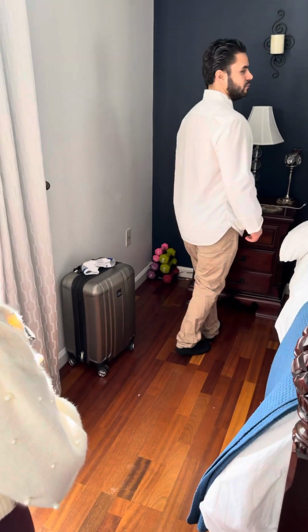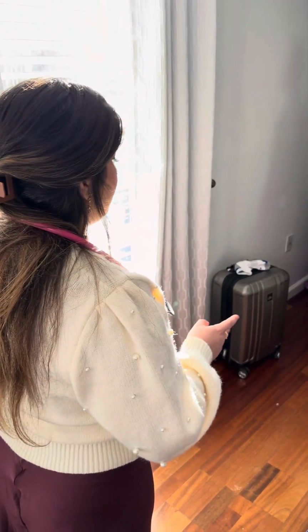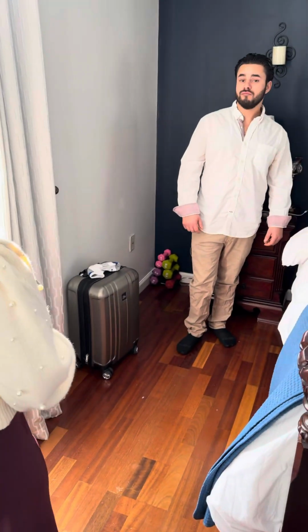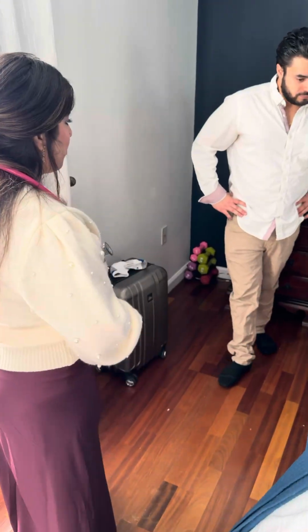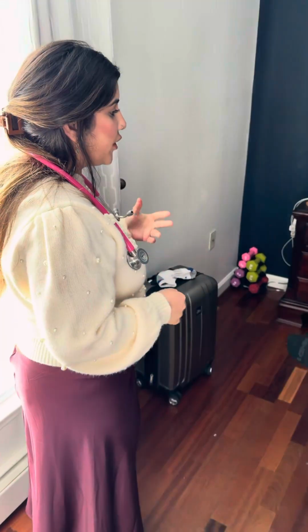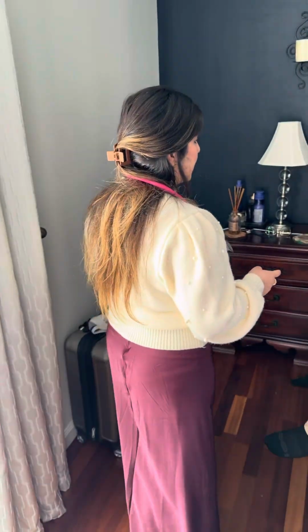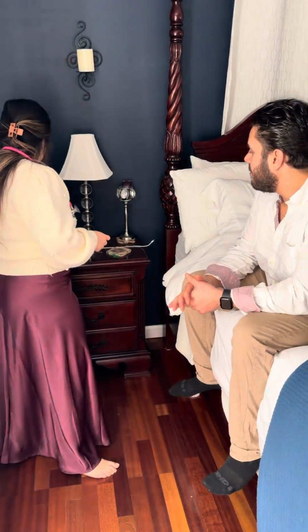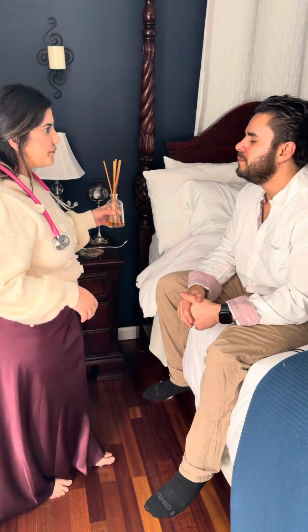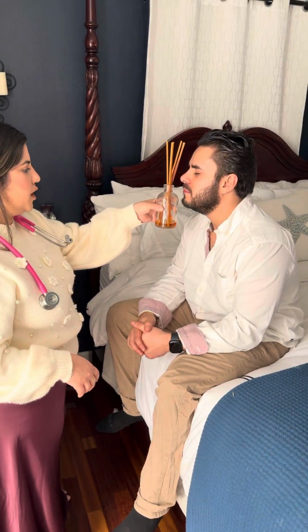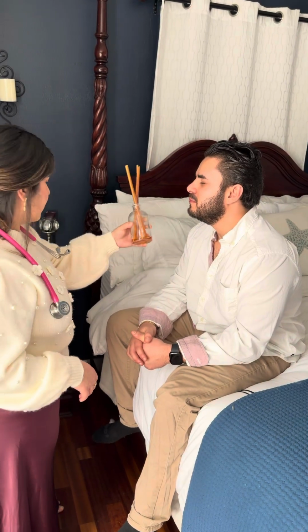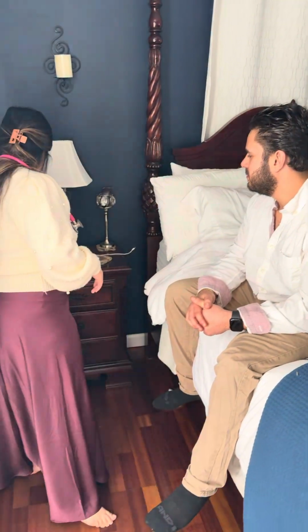Great. Gait and balance is intact and steady. So now you can have a seat and we're going to test for your cranial nerves. Starting with the first one, olfactory. Please close your nose. Can you tell me what you smell? Vanilla. Perfect. Well, cranial nerve 1 is intact.